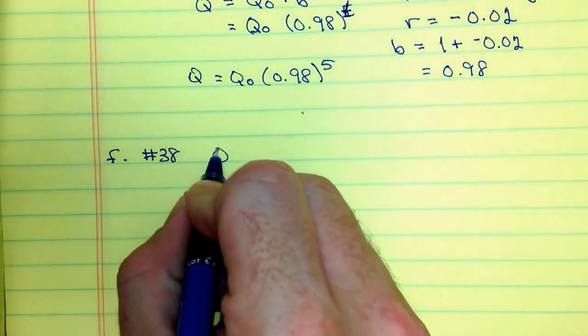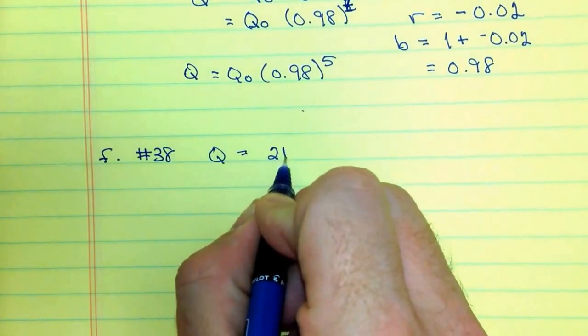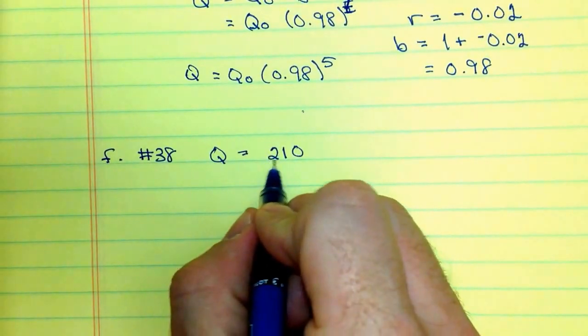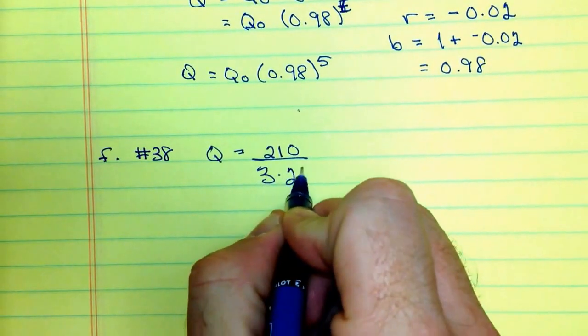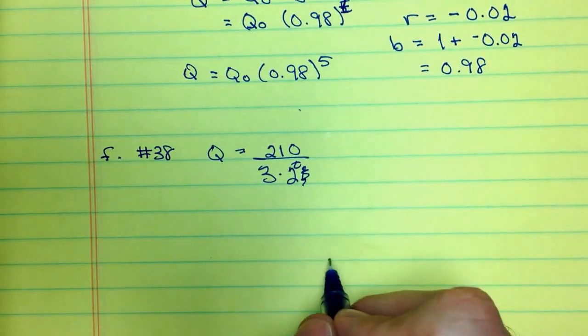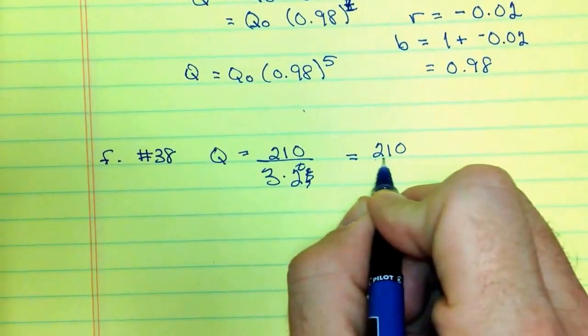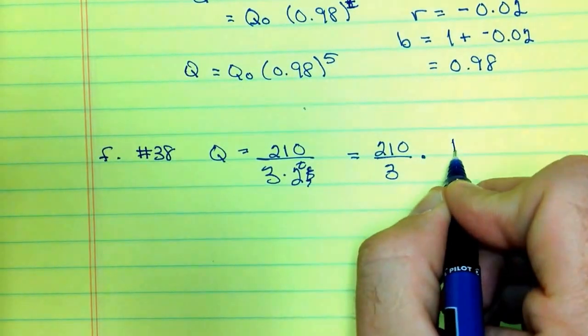So this is just one of those that it takes some work. Q equals 210 divided by 3 times 2 to the T. All right, so we have to break this up a good bit. So what you might want to do is break it up into the constants and the variable term.